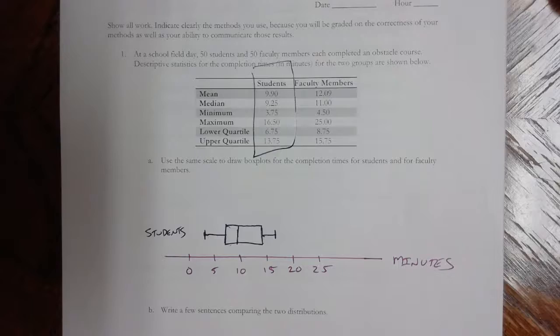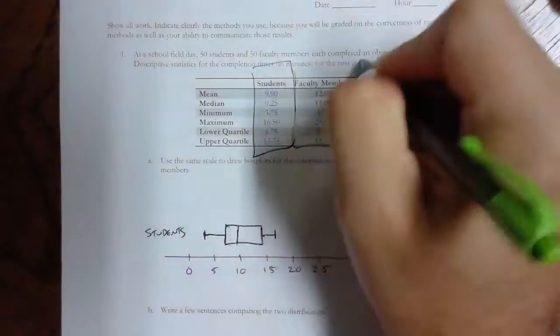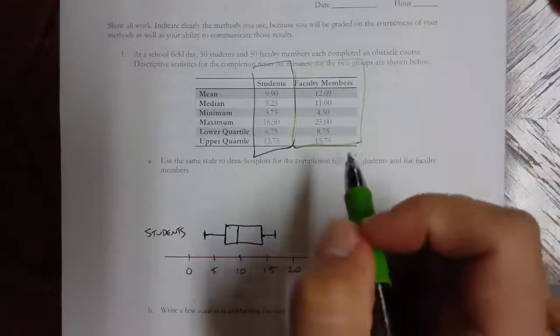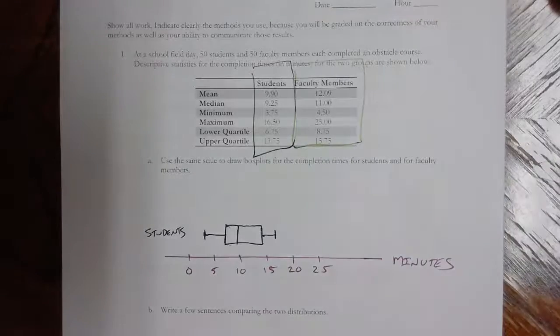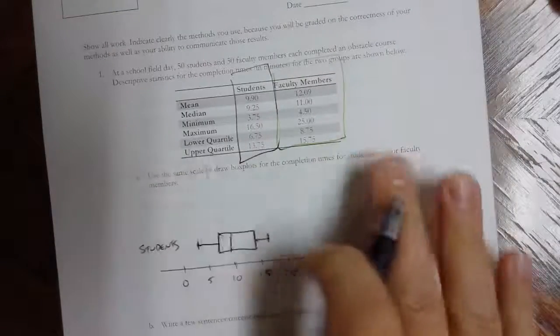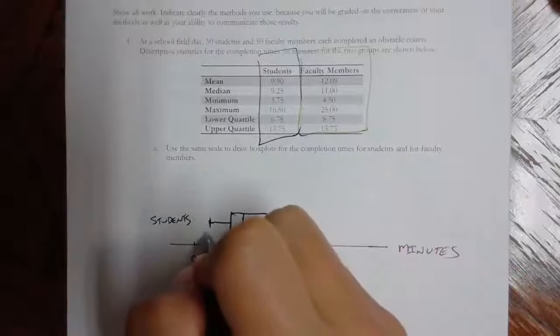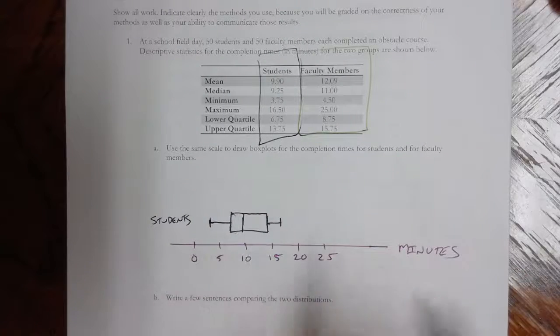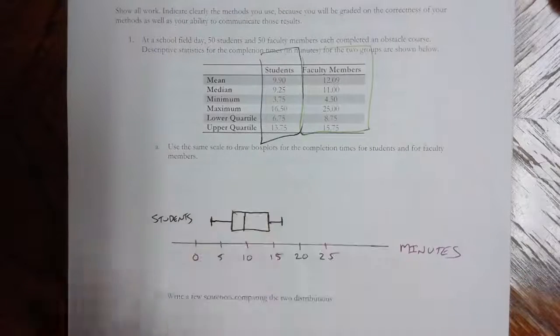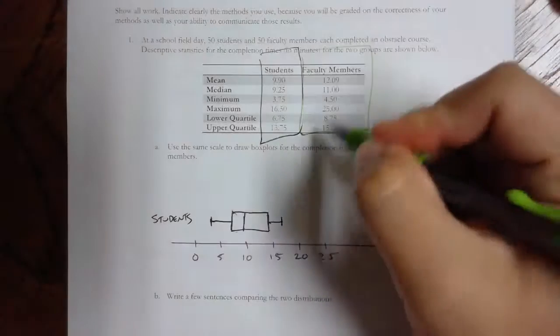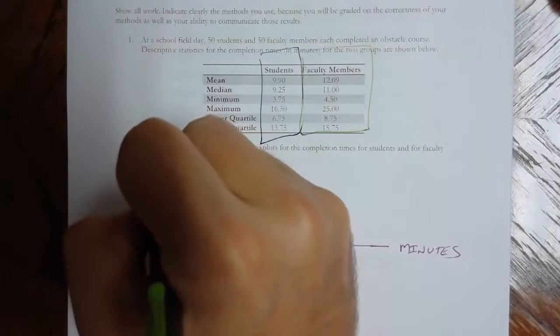So we'll use green for the faculty, and these are options. Sometimes students like to do this. It is an option: if you wish, you can put the numbers on here. You don't have to, but if it helps, you can. What we want to do though is stack them. So this one is our faculty.